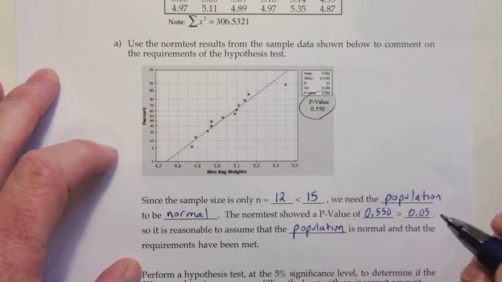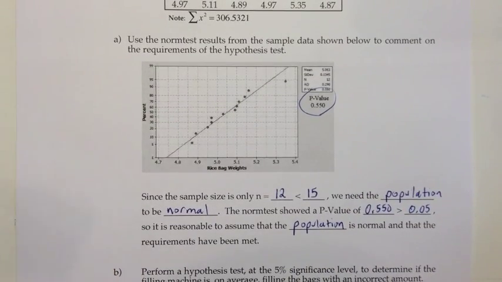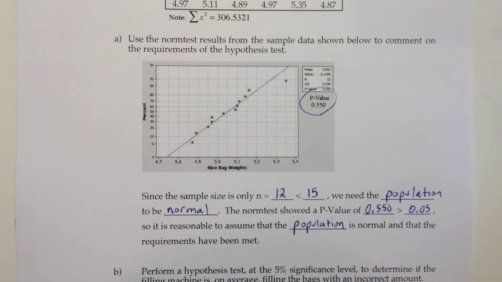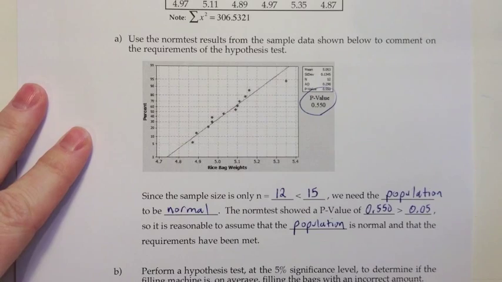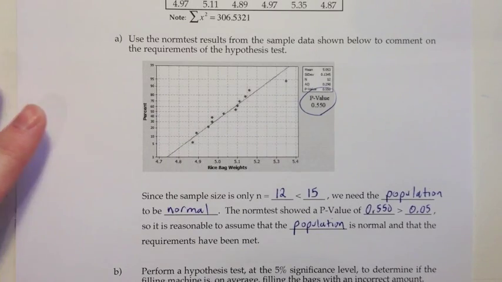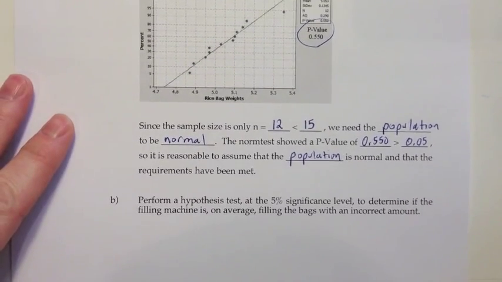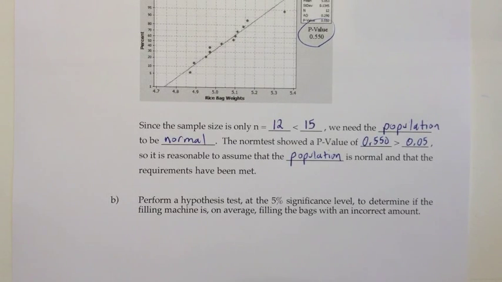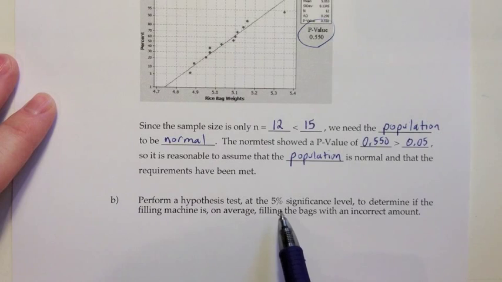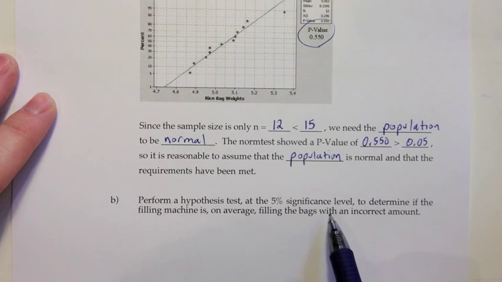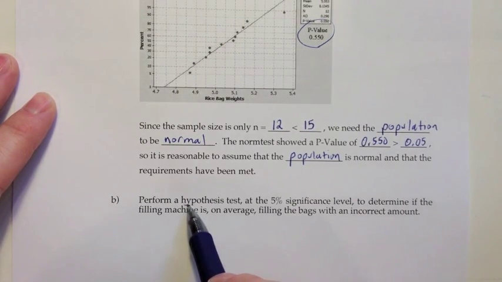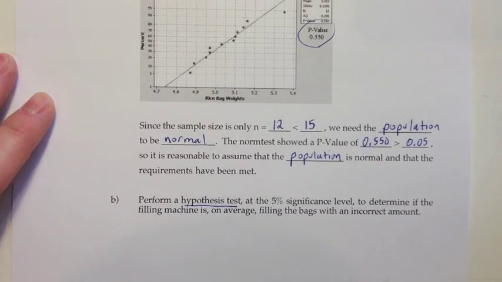So that doesn't actually mean we have a normal population, but it's a reasonable assumption. So we're not just hoping here, we have a reasonable hope, and so it makes sense to go ahead and proceed with the hypothesis test. So that's what we're going to do next. So let's go ahead and try and perform a hypothesis test at the 5% significance level to determine if the filling machine is, on average, filling the bags with an incorrect amount. So when you see that phrase significance level, that indicates a hypothesis test. Of course, the words hypothesis test indicate that.